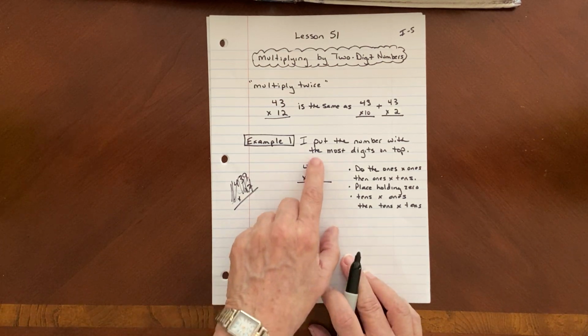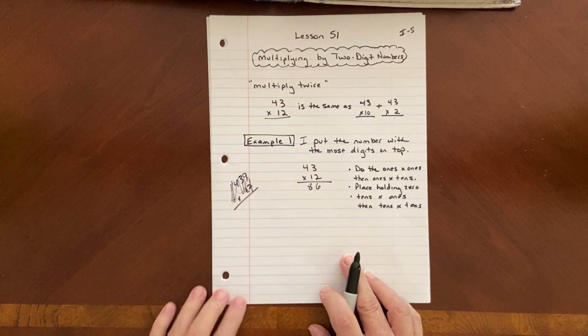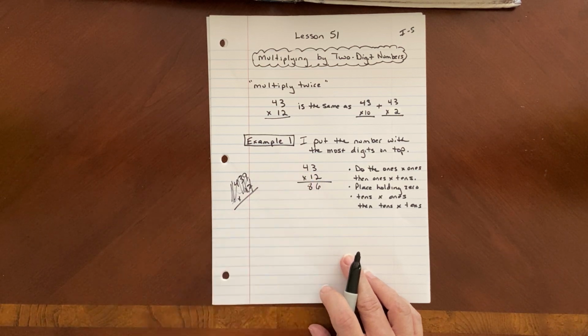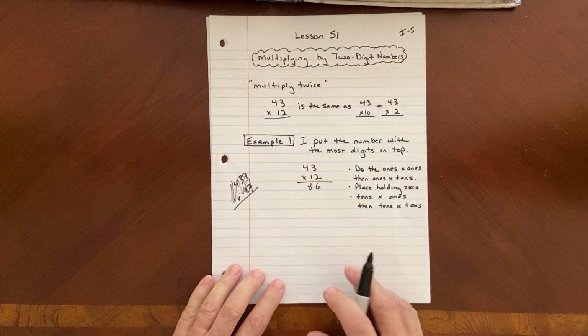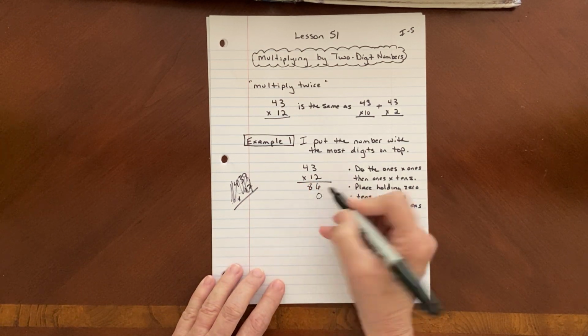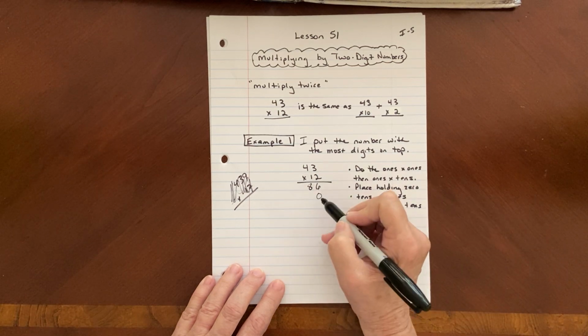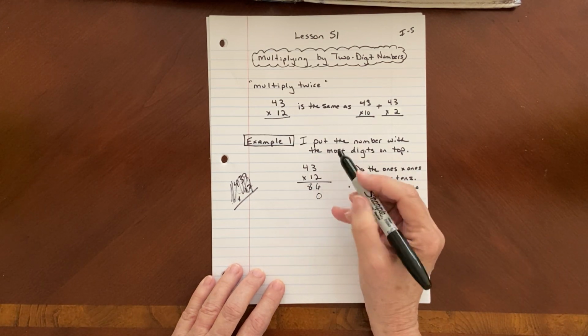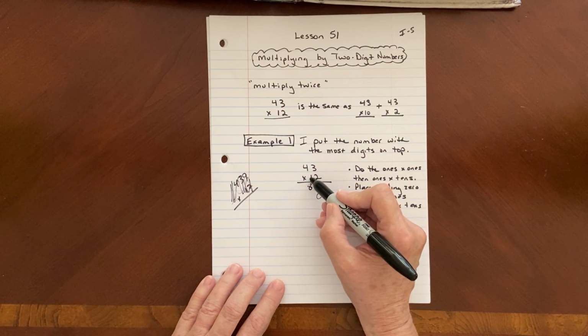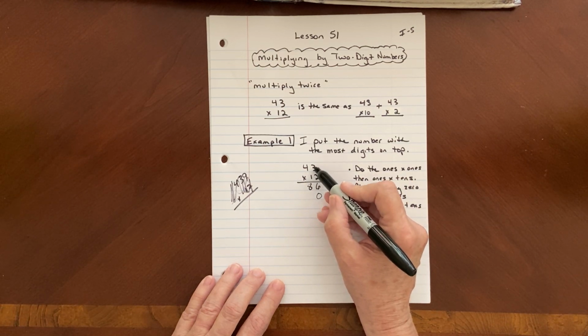Okay, so I've done my ones and I've done my tens. Now I got to deal with that 1 in the tens column right here in the second number. So I'm going to put a placeholding 0 here. Not everybody does, because that tells me I'm really multiplying by 10, right? So I'm going to take my 1 in the tens place and multiply by the ones.